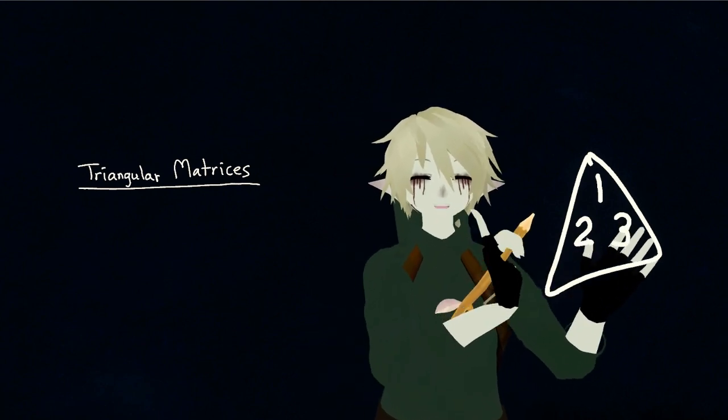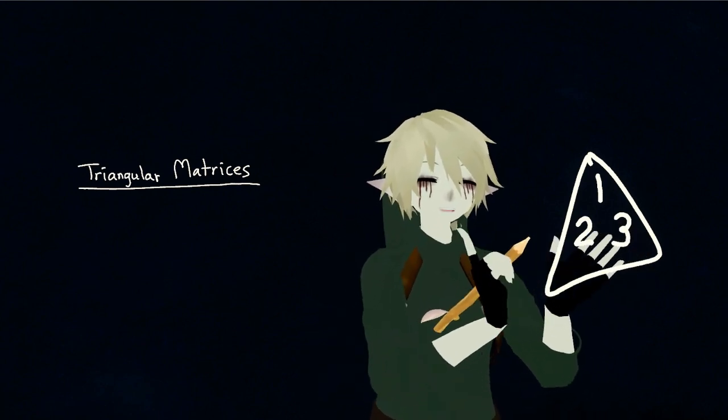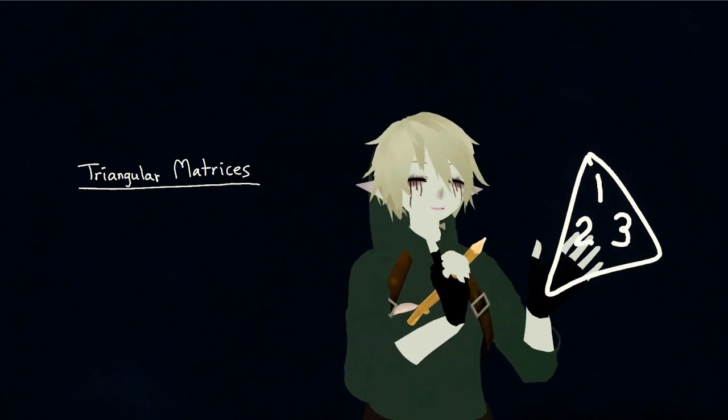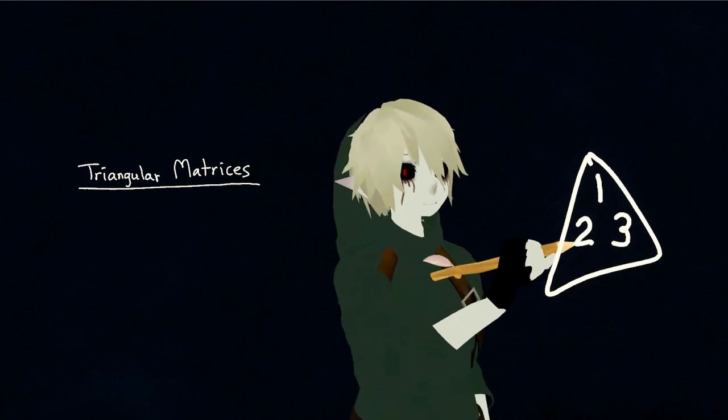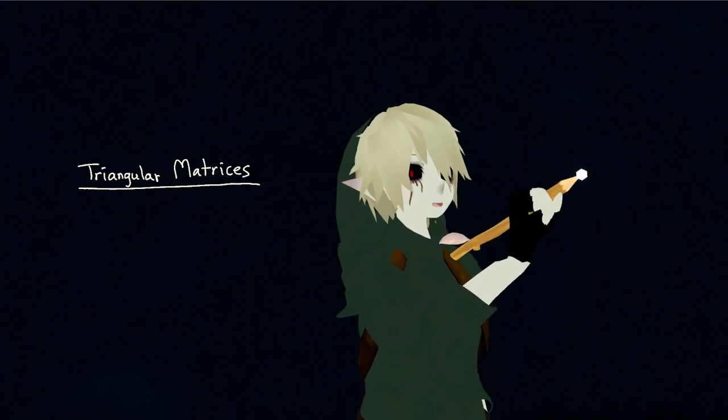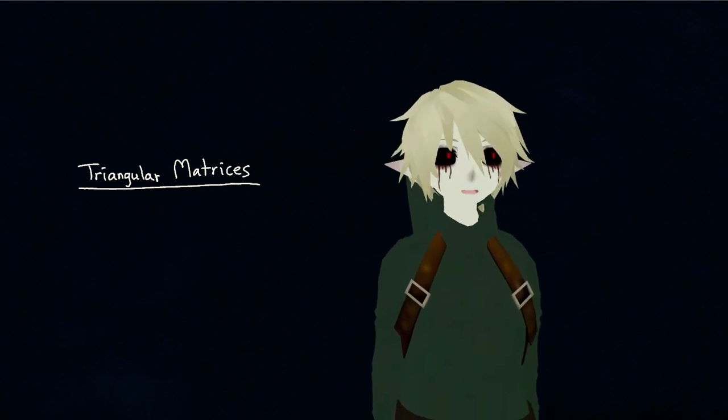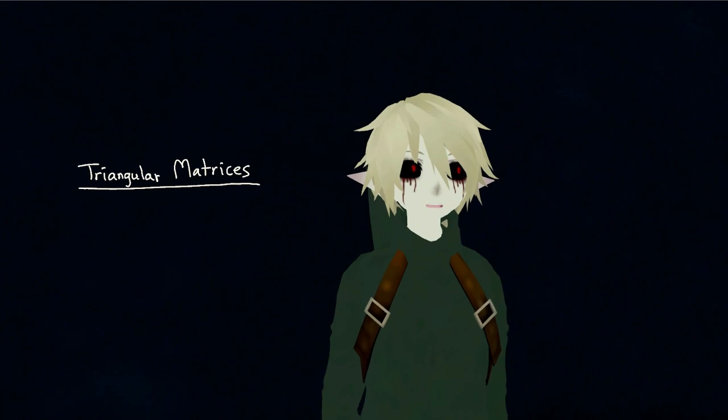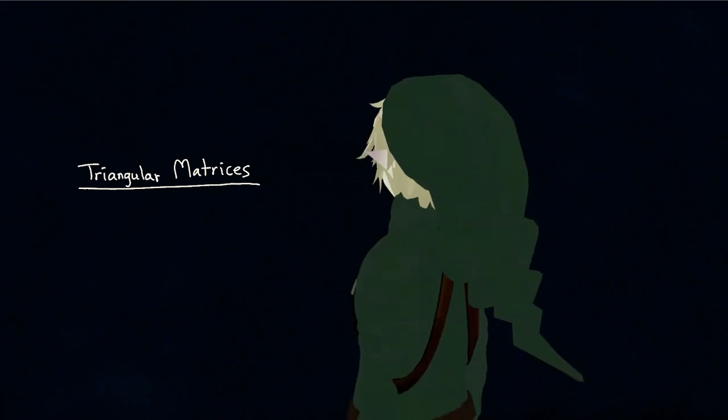We're not going to deal with actual triangles; this is not what I meant when I say triangular matrices. So do not freak out. Although that would be a little cool, but also very horrifying.